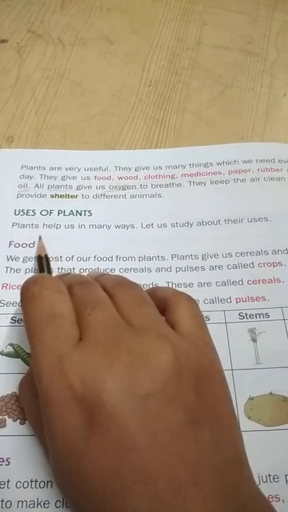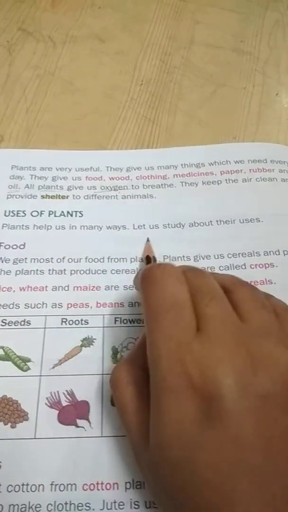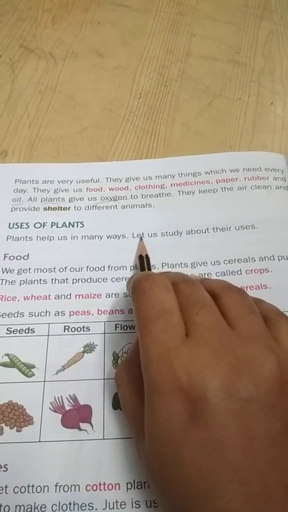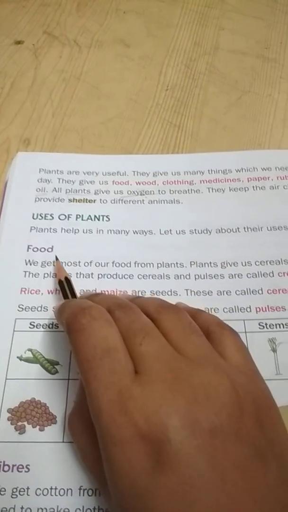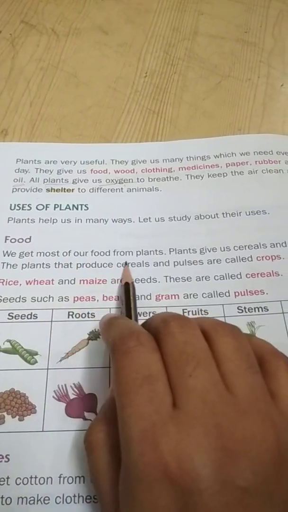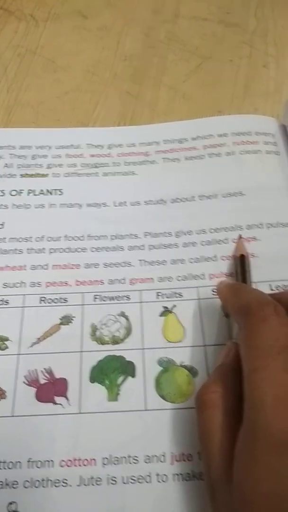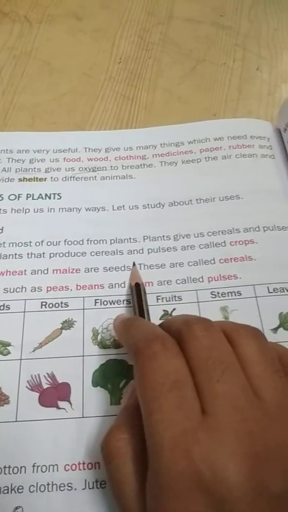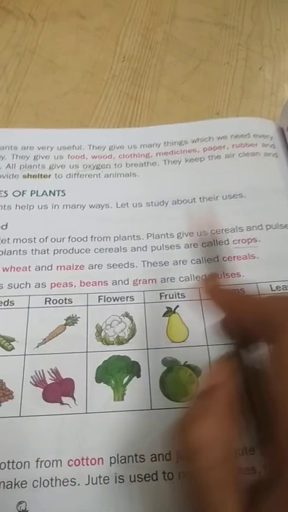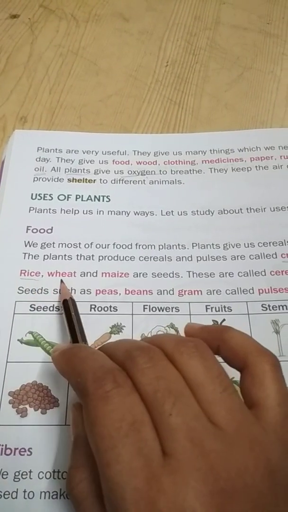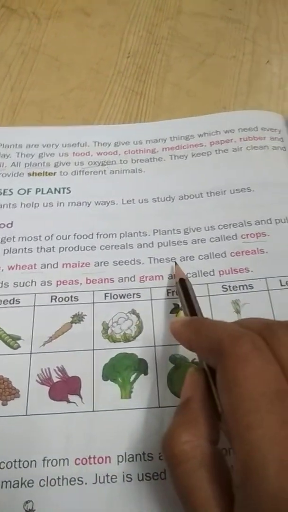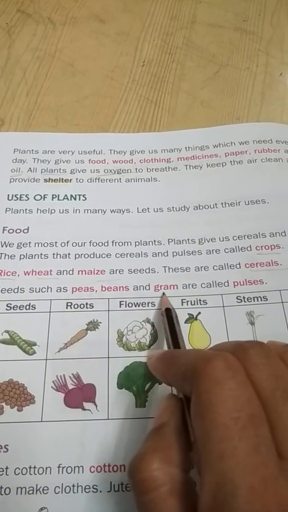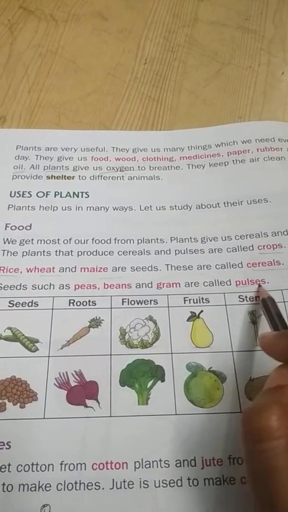Now, uses of plants. Plants help in many ways. Let us study about their uses. Food. We get most of our food from plants. Plants give us cereals and pulses. The plants that produce cereals and pulses are called crops. Seeds like rice, wheat, and maize are called cereals. Seeds such as peas, beans, and gram are called pulses.